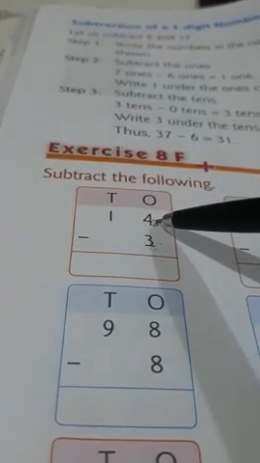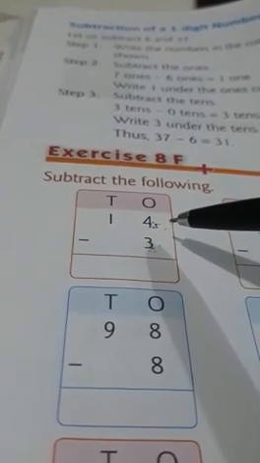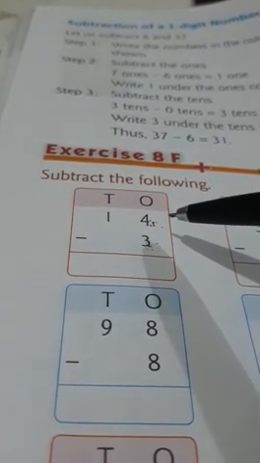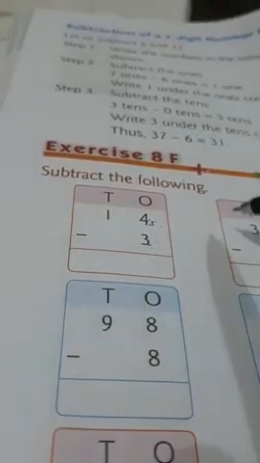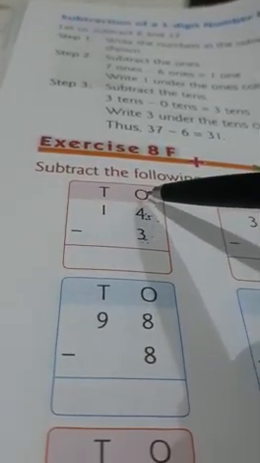Now children, look at this video. Now let's look at these numbers. Now we are going to do this subtraction without the help of drawing lines, without the lines. Okay, let's try. Now look at the numbers under ones.